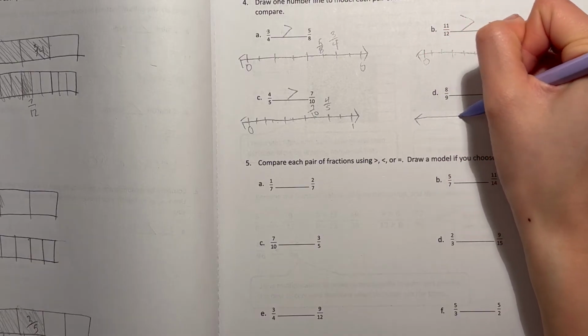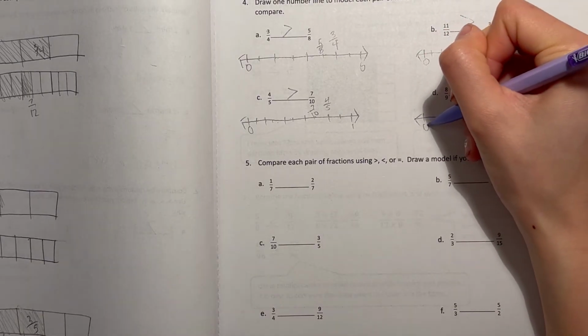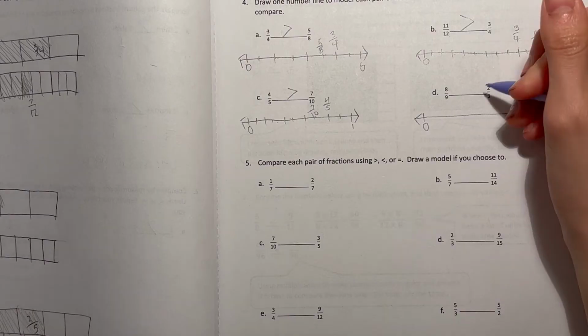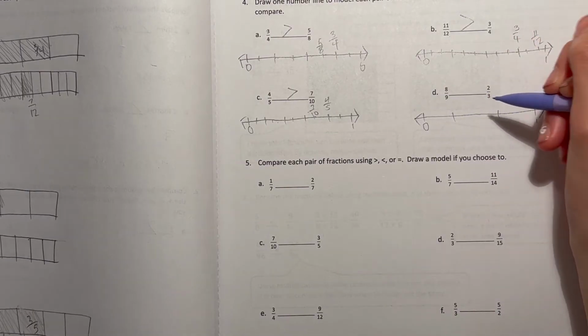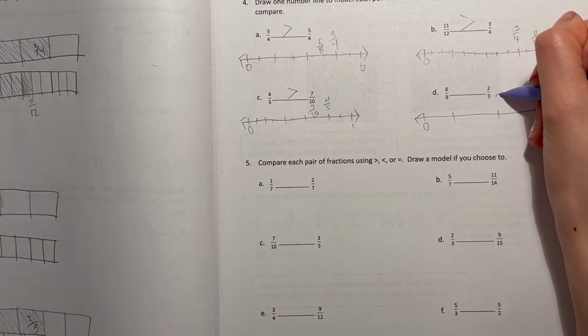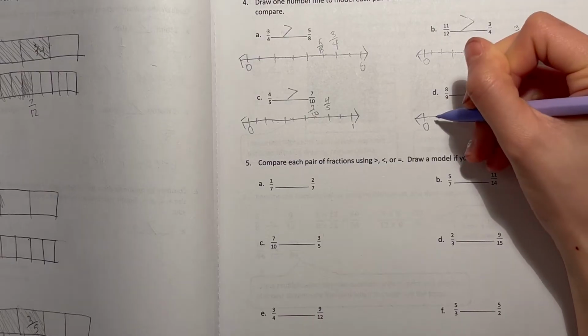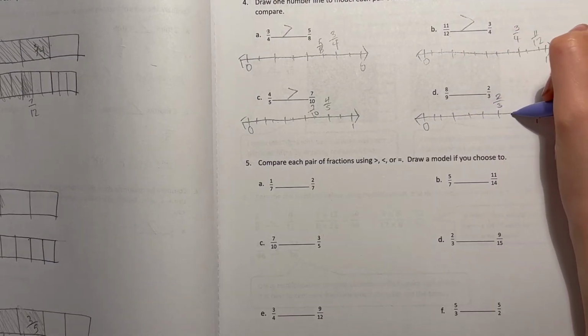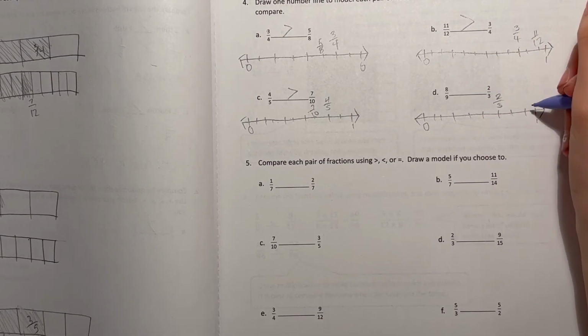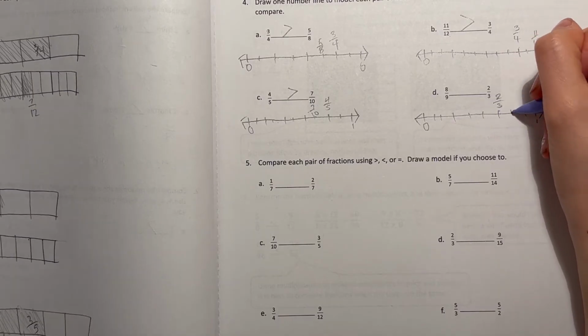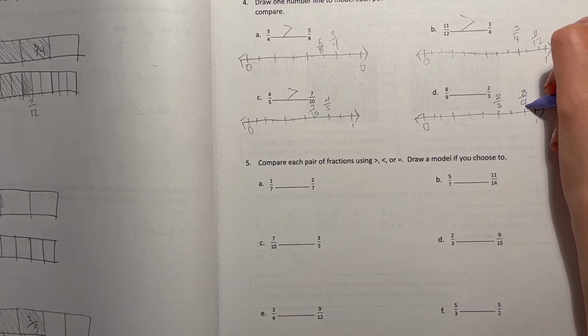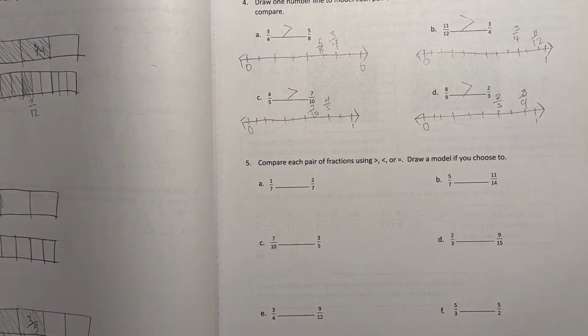All right, now D. First split into thirds. 2/3 is right here. And now to ninths, split each third into thirds again. So 8/9 will be right here. So 8/9 is greater than 2/3.